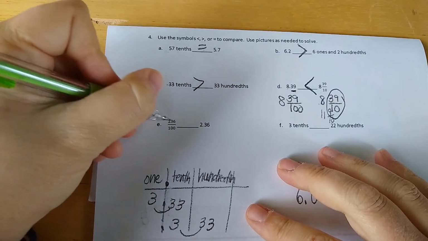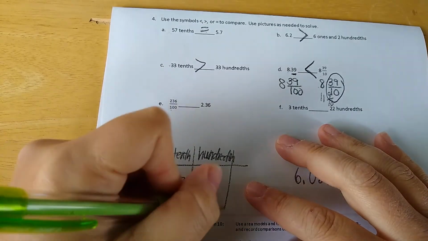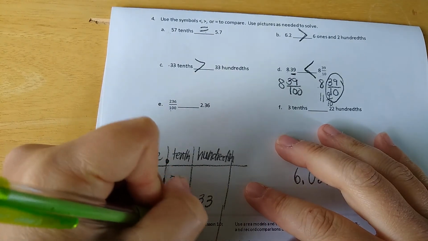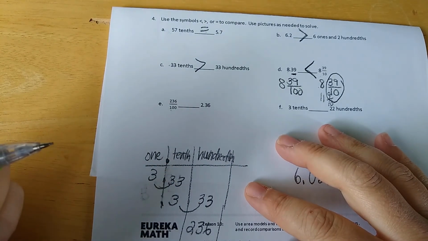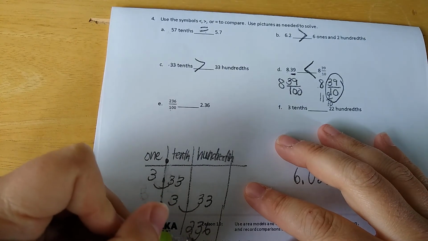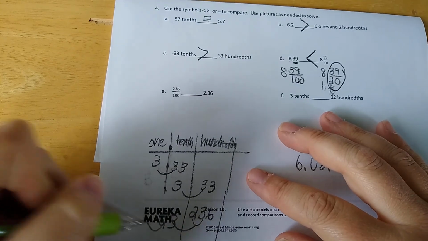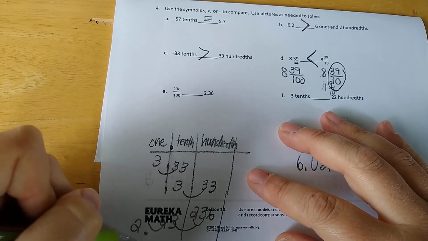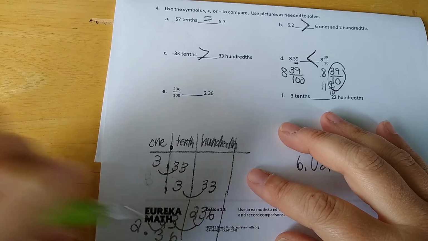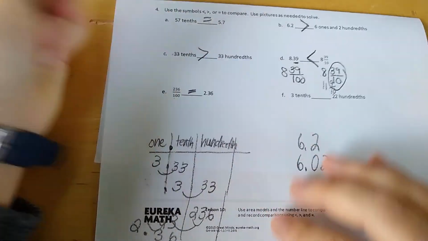So let's look at this one here. So we have 236 hundredths. So I have 236 hundredths. What do I do with that? Well, I move my 23 first. I move it to the tenths, but I can't keep both those numbers there. So then I move the 2 to the 1. So then I have 2, 3, 6. And look at that, 2.36, and that is equal.